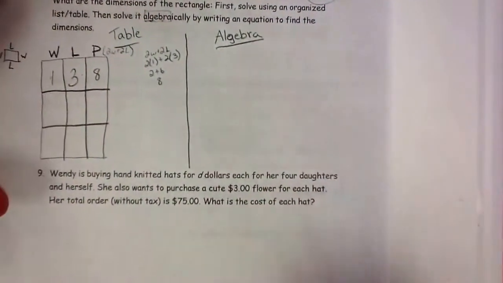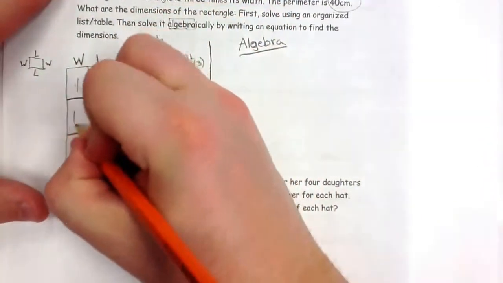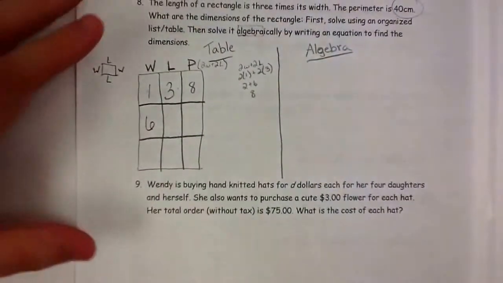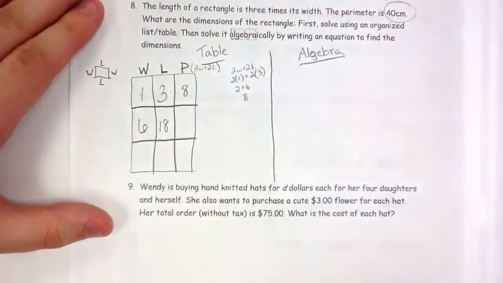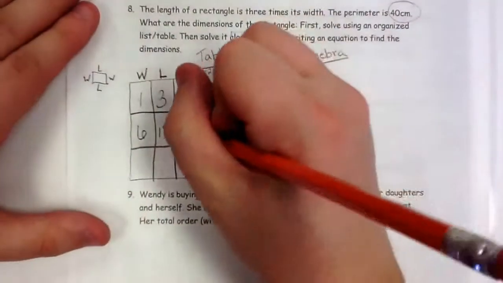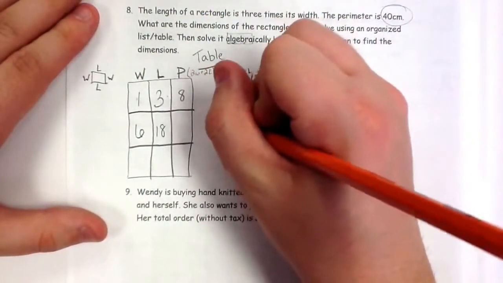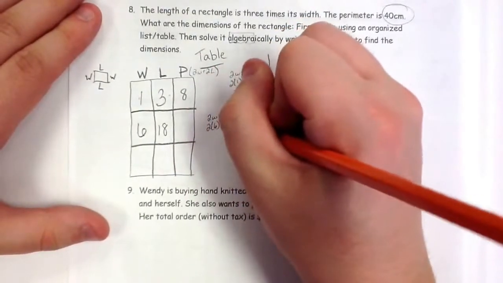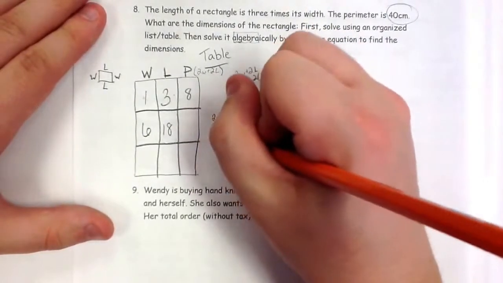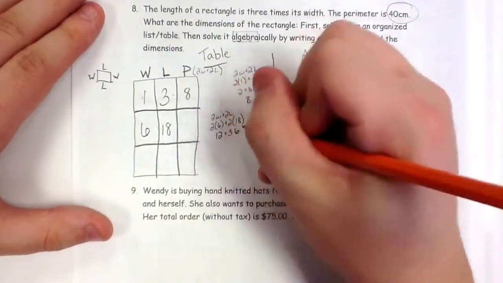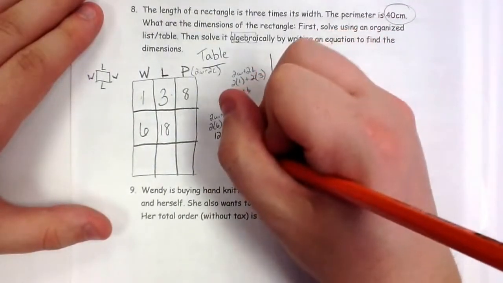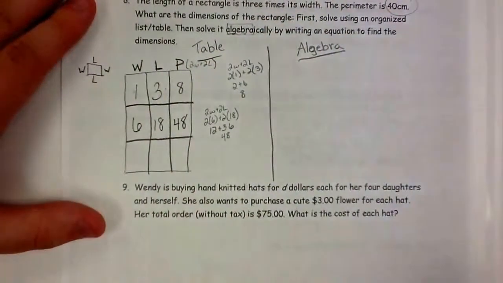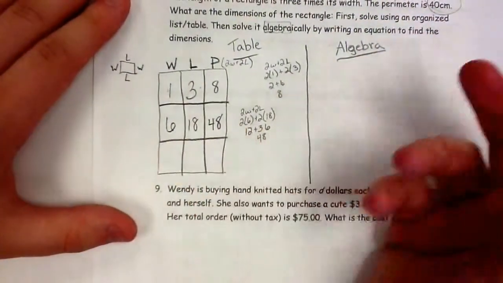Okay. Let's try 6. So if our width is 6, our length would have to be 3 times that, 18. 6 times 3 is 18. So our perimeter, 2W plus 2L, 2 times 6 plus 2 times 18. 2 times 6 is 12, plus 2 times 18 is 36. 12 plus 36 is 48. Our perimeter would be 48. Ugh, a little bit too high. Okay, so 6 is too high. Let's go down just one.